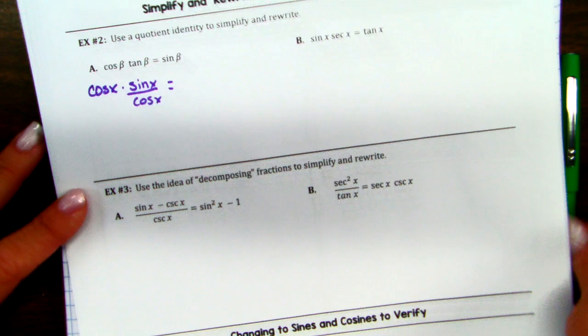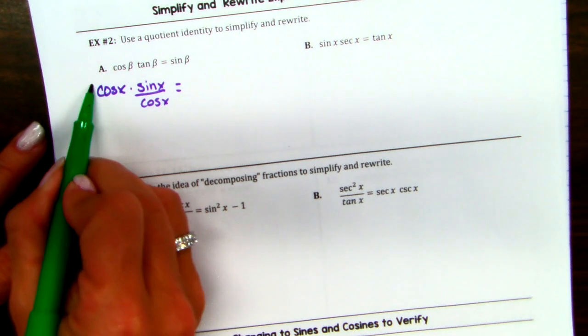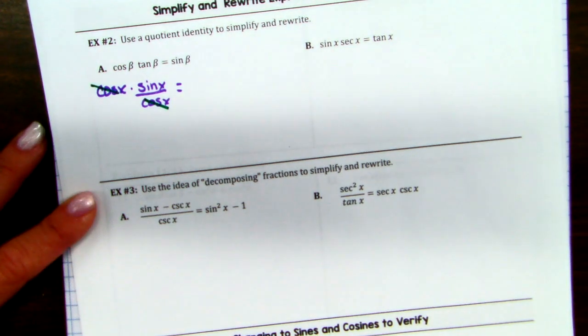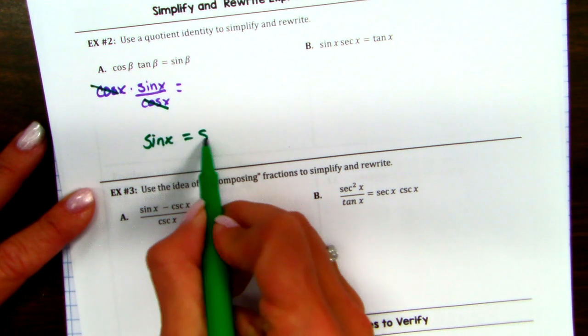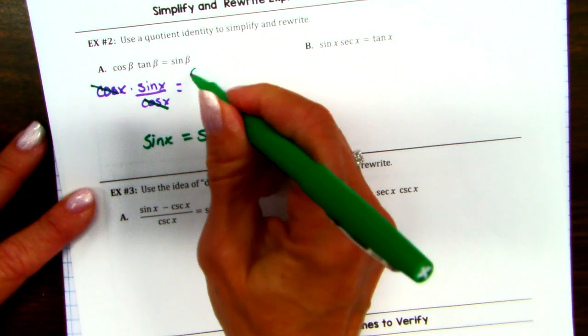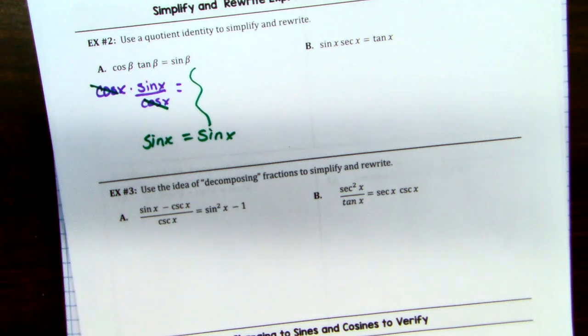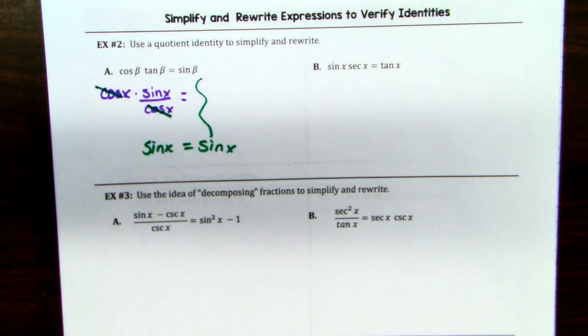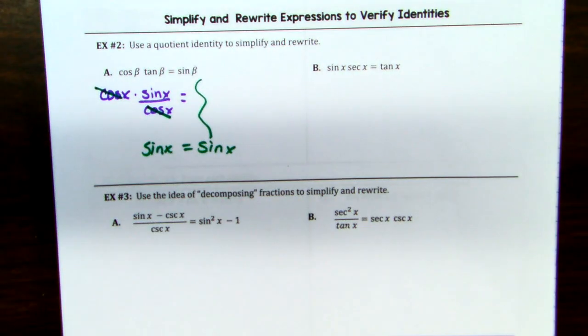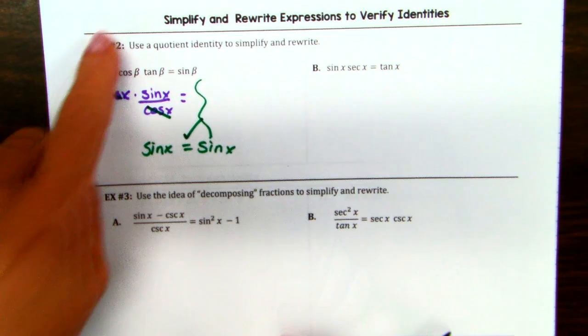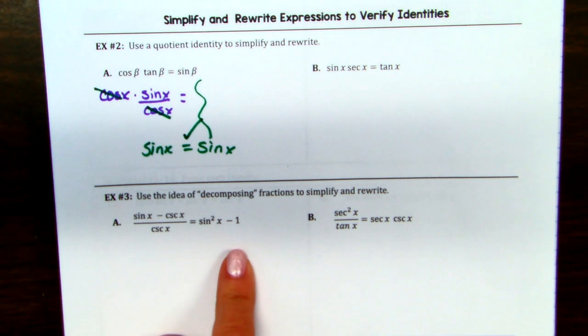I think you all know what we should do with this right here is cancel the cosines, right? And look, sine x equals sine x. So this is a little baby one, and you'll see me put like a little squiggle there just to show I carried it down, okay? So I just proved that that side equals that side, all right?